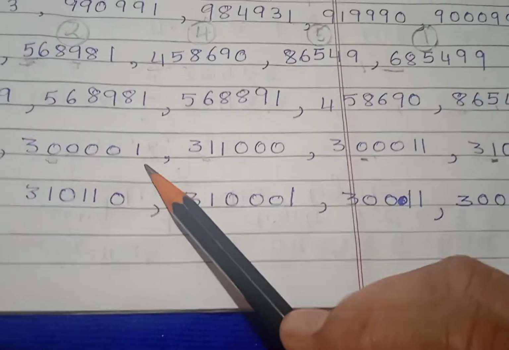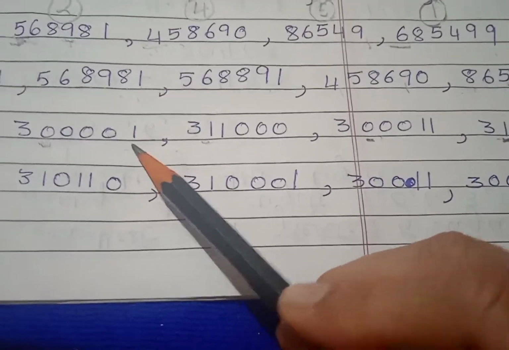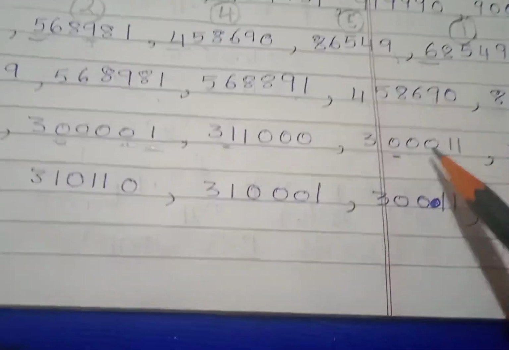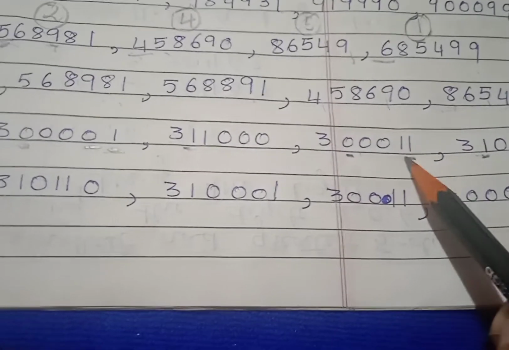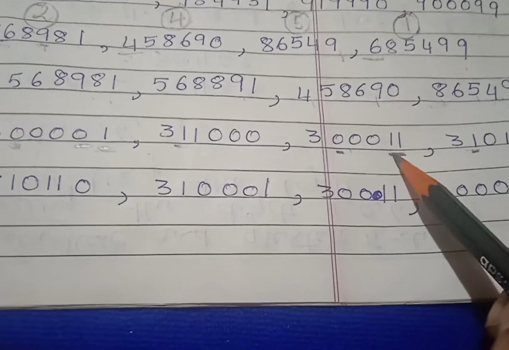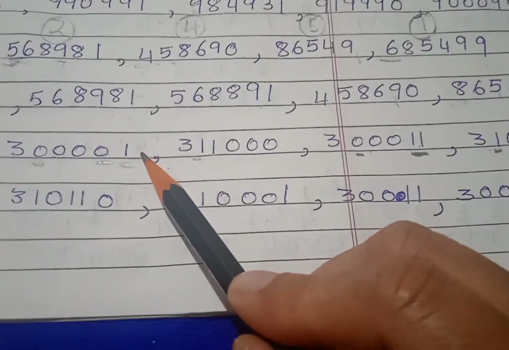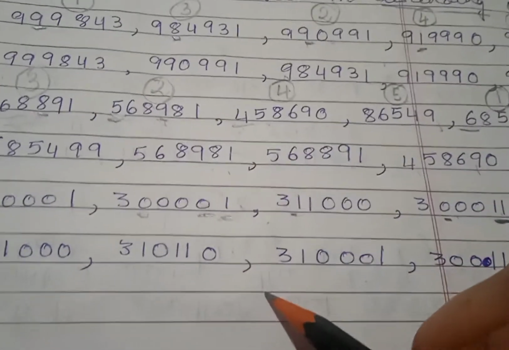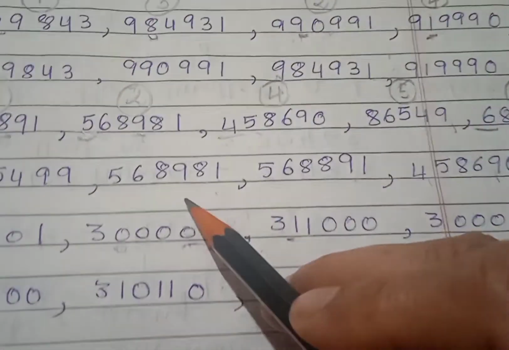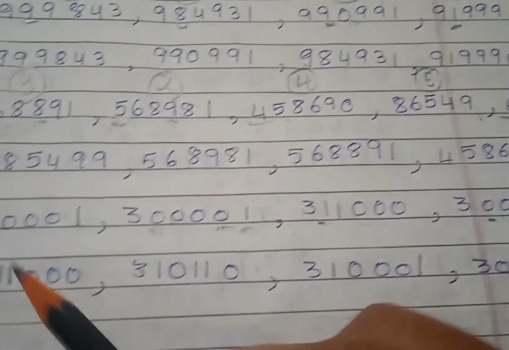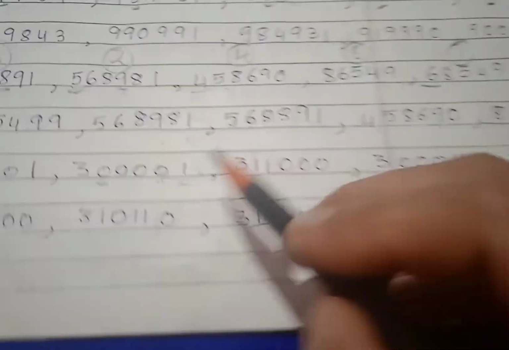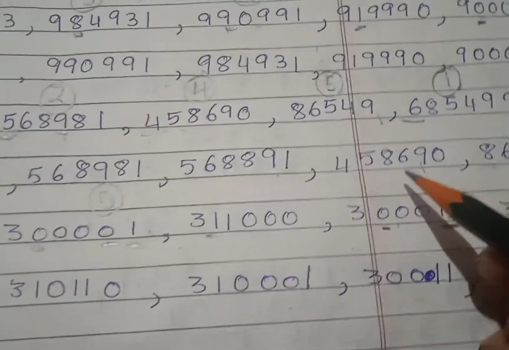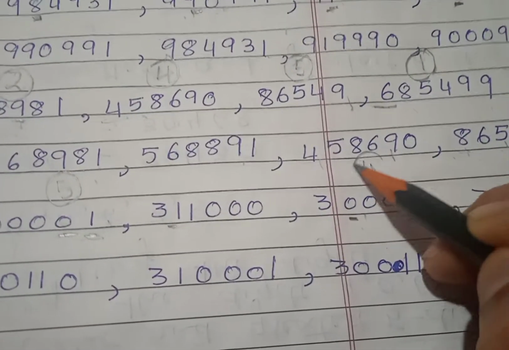So let's see. In the ones place, we have got 1 here. Okay. And nothing in the tens place. But what do we have here? Ones and tens place, we have got 11. So this is bigger. 11 will be bigger than 1. So this will be occupying the last one. This will be the last one because it's the smallest one. So there are 1, 2, 3, 4, 5 numbers. So this will be the 5th, written in the 5th place. This should be written in the 4th place.